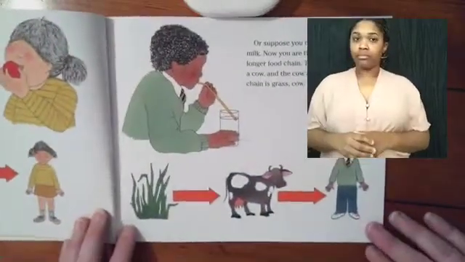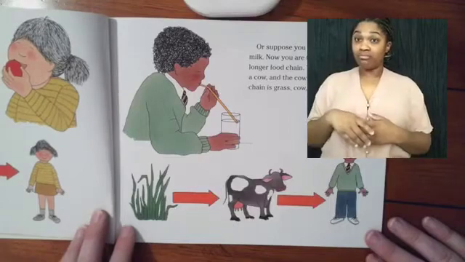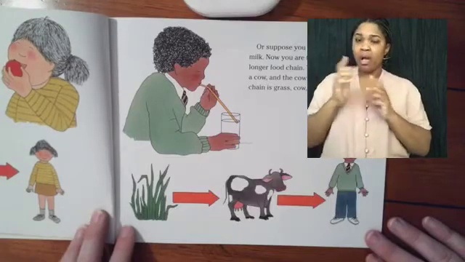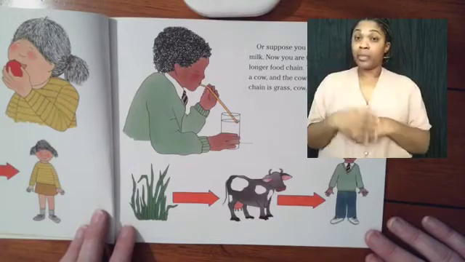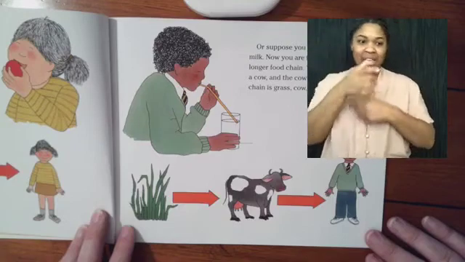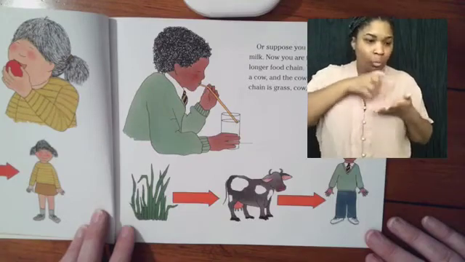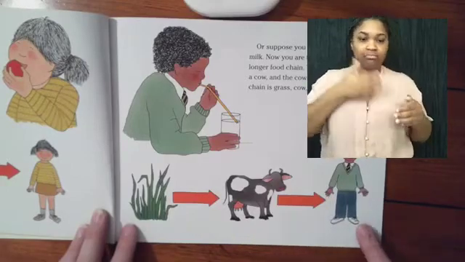Or suppose you drink a glass of milk. Now you are the top of a slightly longer food chain. The milk came from a cow, and the cow ate grass. So this chain is grass, cow, you.